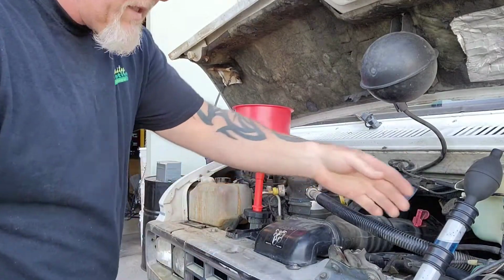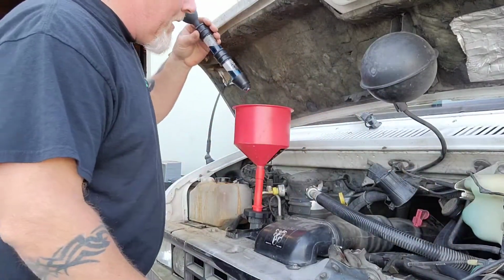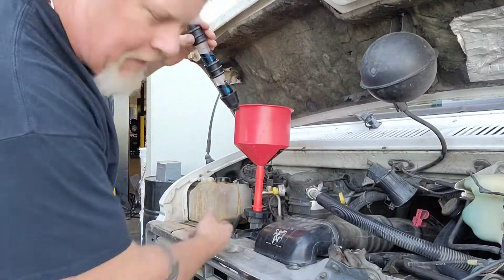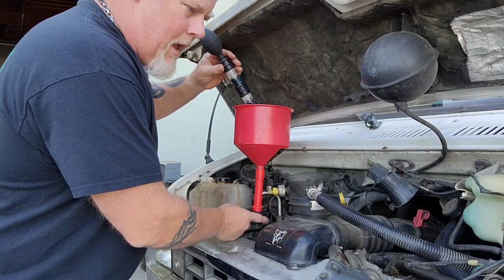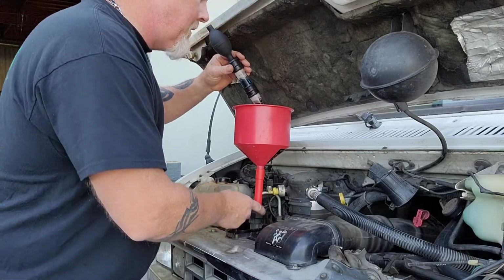All right, so what I did there was I blew away the water or the coolant, so that way I know if the cap is leaking here. It's nothing worse than chasing your tail and not knowing that you have a leak here.